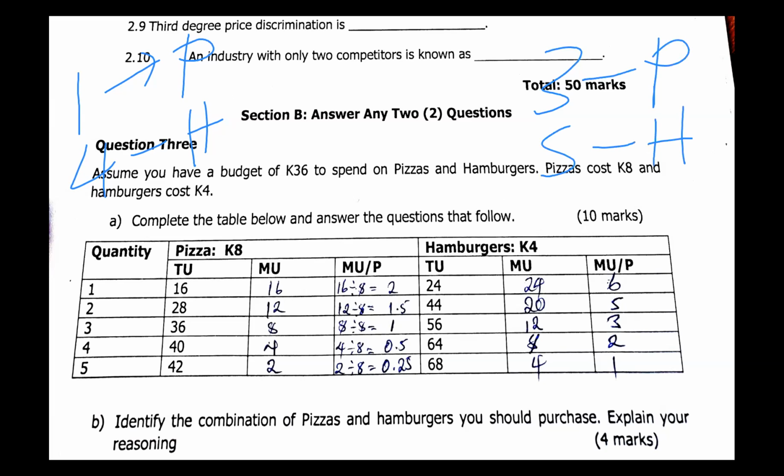Then our budget has increased, so we change the combination. The prices are still the same, so it will be 8 pizza plus 4 hamburgers, that should be equal to 60, our budget.